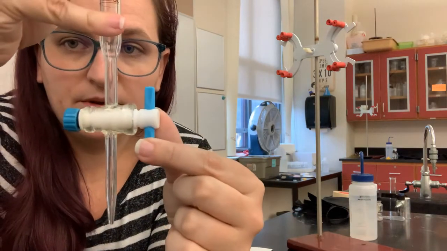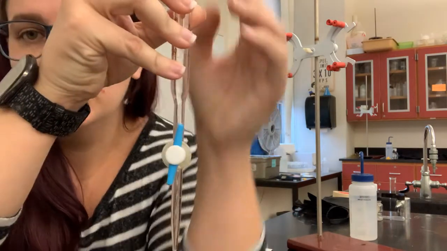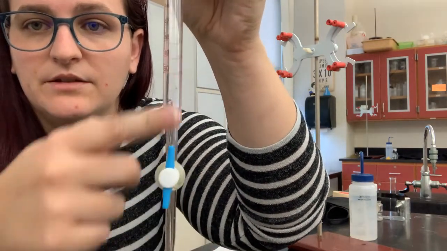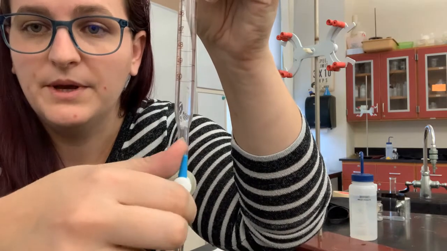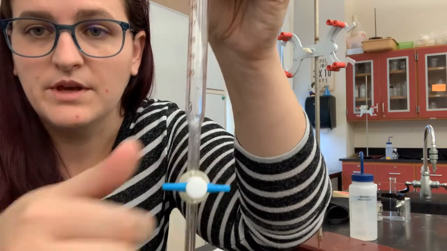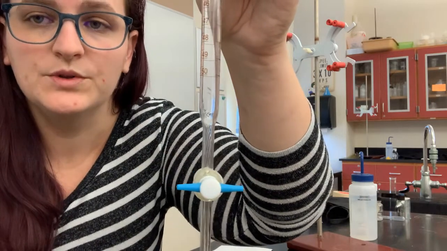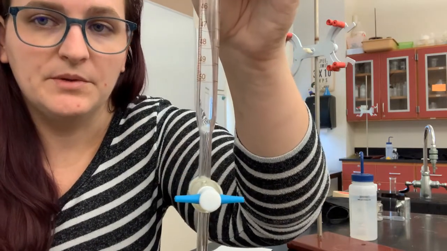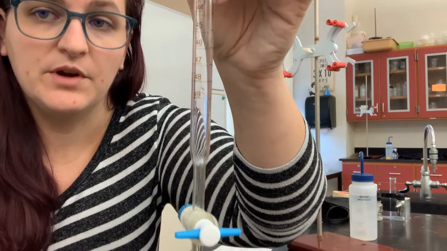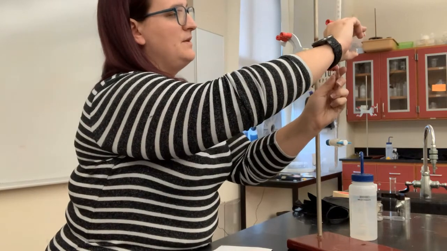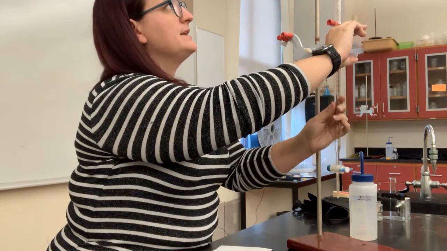Before I fill it up, I want to make sure that my stopcock is closed. So this position here, where the handle is parallel to the tube, means it's open, which is how we store them. And then this position where the handle is perpendicular to the tube is closed, which means that no liquid will come out the bottom. So I want to make sure it's closed before I pour anything into it. And then I can clip this up onto my stand.